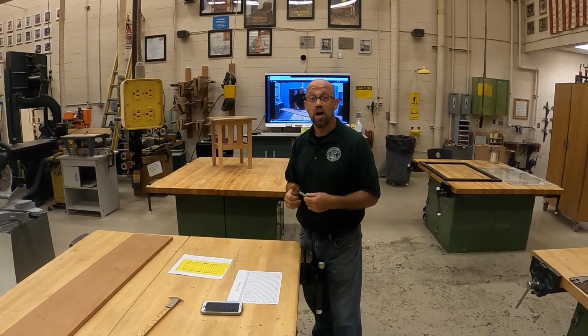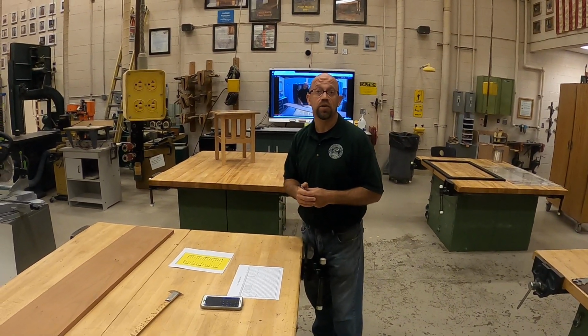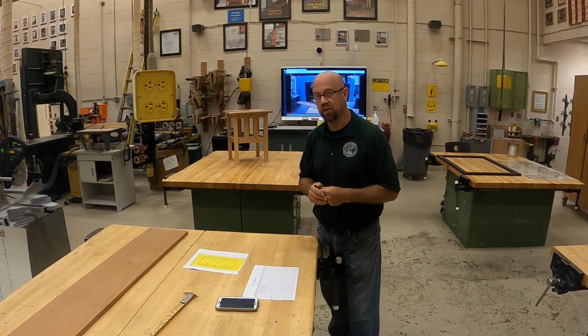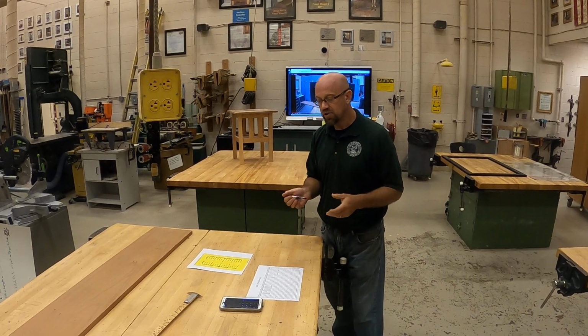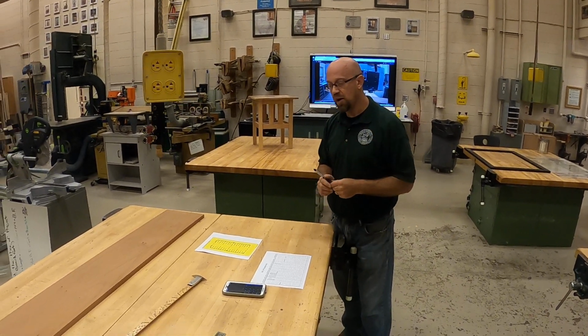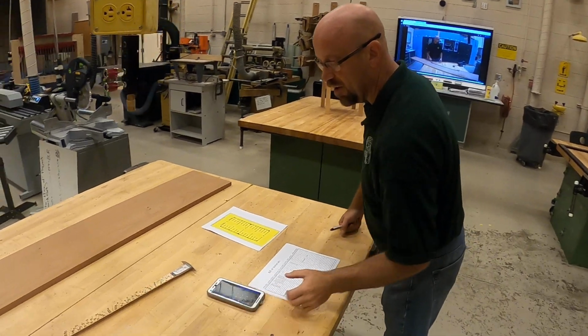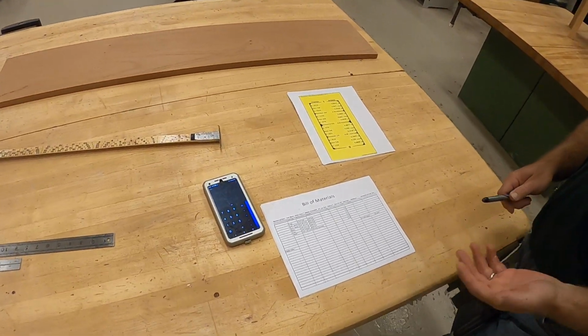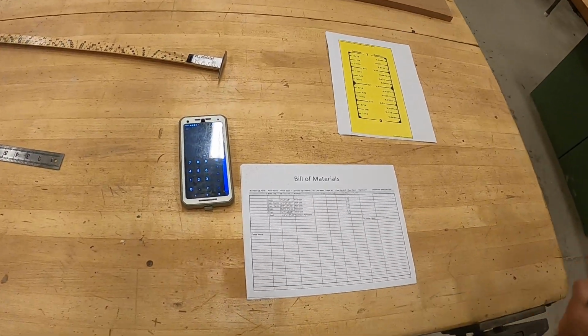Okay, students, so now we're back here in the shop and we're figuring out how to figure out the cost of a project. So this is the second part to that bill of materials that I was discussing earlier. So what I've done is I've gone ahead and grabbed a writing utensil and my calculator or my phone to allow for me to go ahead and show you how to calculate out the bill of material.